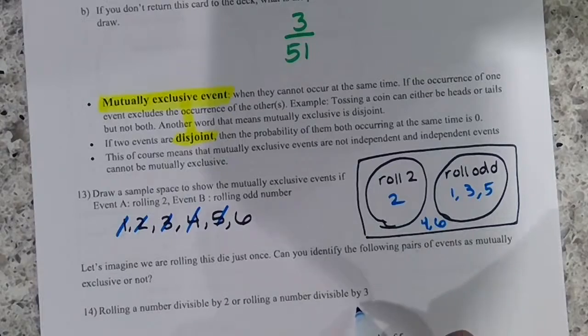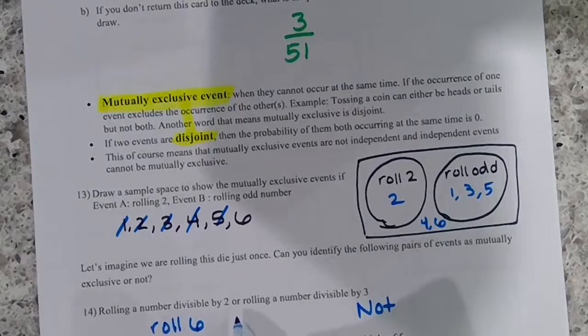These are not mutually exclusive. The reason for that is you could be rolling a 6. If you roll a 6, that number is divisible by 2 and it's also divisible by 3. So these are not mutually exclusive.